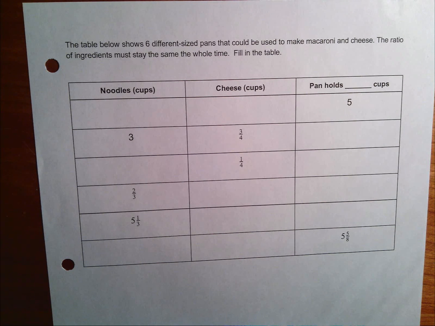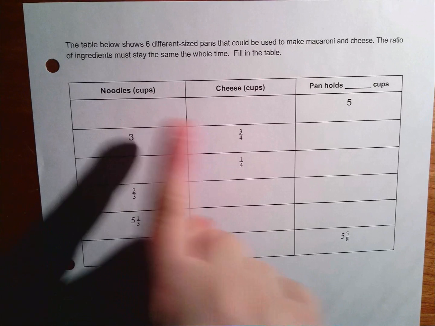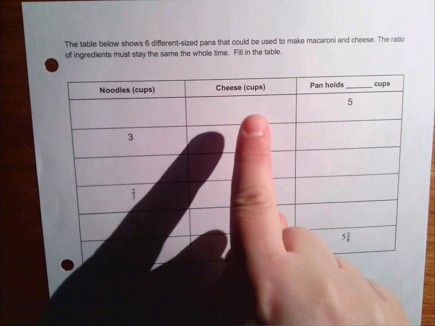The problem says the table below shows 6 different sized pans that can be used to make macaroni and cheese. The ratio of ingredients must stay the same the whole time. Fill in the table. So let's take a look at our table. We've got a column for noodles, measured in cups, and a column for cheese, measured in cups.